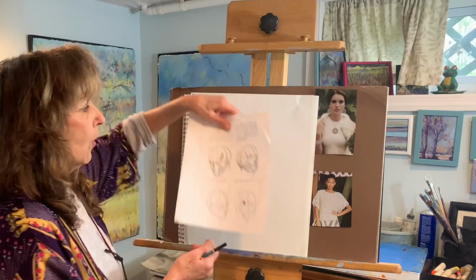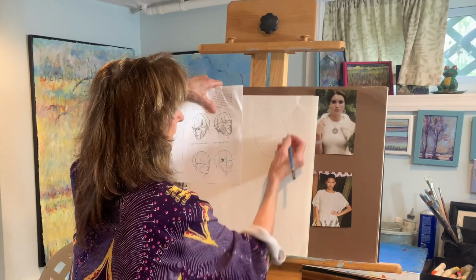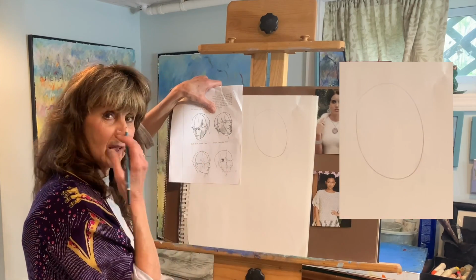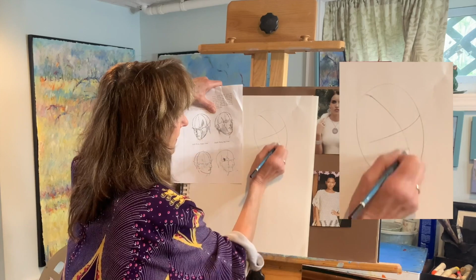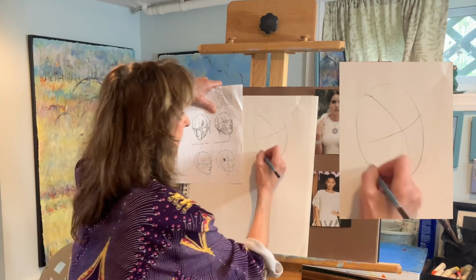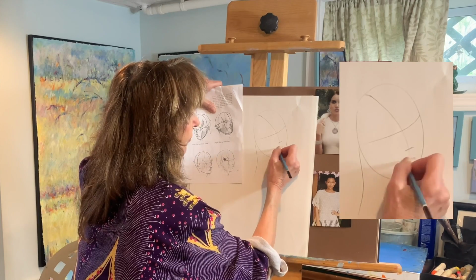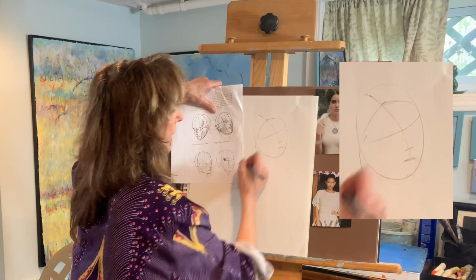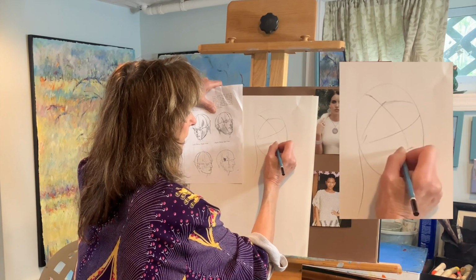Draw two of these. When the head is tilted, someone's looking slightly up. You want to find out, well, where's the eye line? And draw it across. And probably the nose is like that, on more of a tilt. Here's your chin. The nose again, halfway, the mouth halfway, the hairline halfway. So that you'll have something like this to start off with, okay?